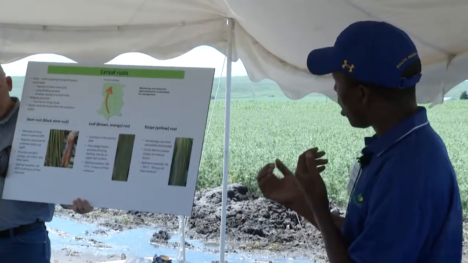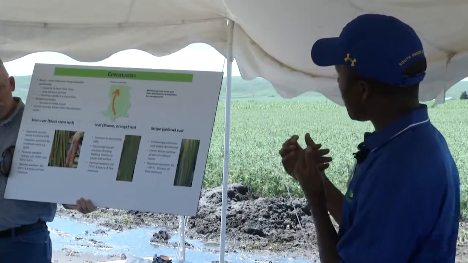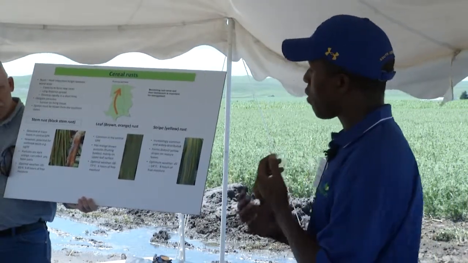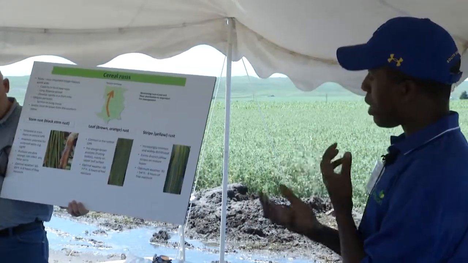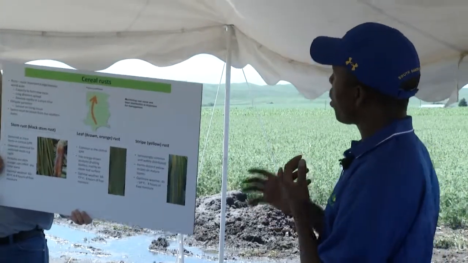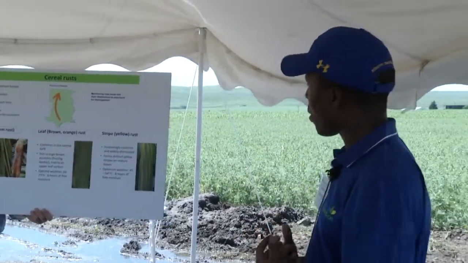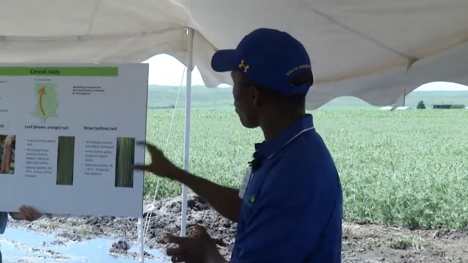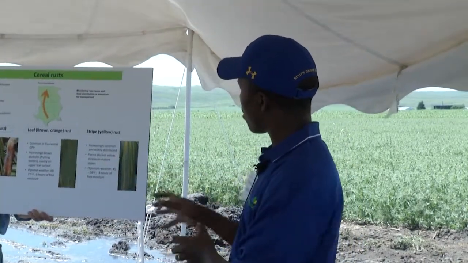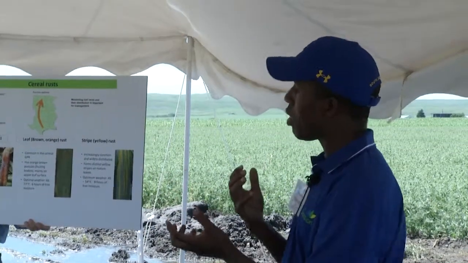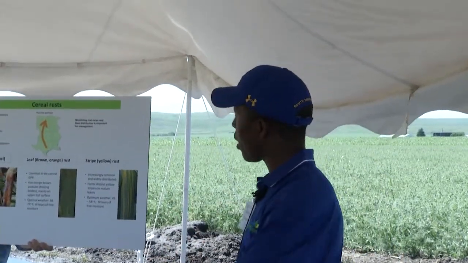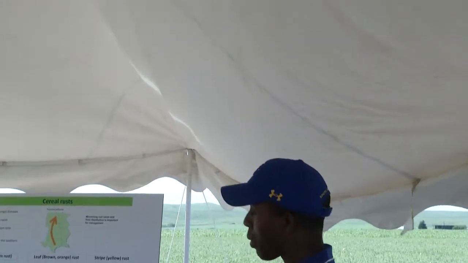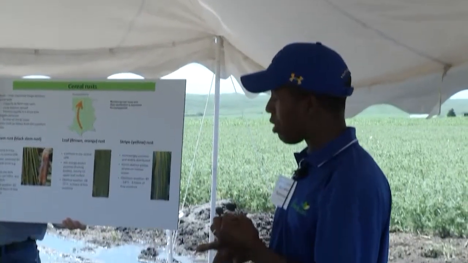Okay. So the rust has the capacity to develop new races in a very short time. That's why breeders have to keep screening material, but also plant pathologists like me, we have to keep collecting races. We keep collecting leaf rust samples and stem rust samples to try and see if we have a new rust in the area. Okay, so that's one factor why rusts are important, because of the ability to form new races.